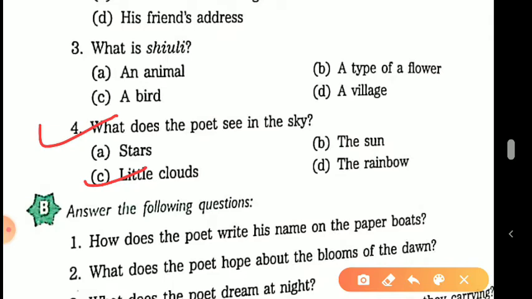So what does the poet see in the sky? Answer: the poet sees little clouds in the sky.